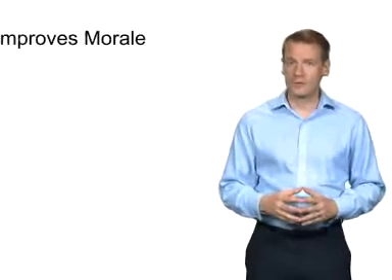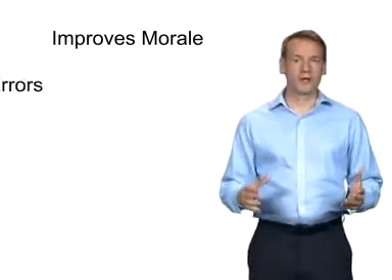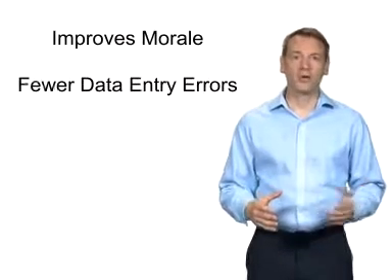If for no other reason than making applications available in a form that people actually want to use, the most obvious benefit to modernizing legacy applications is to boost productivity. Once users no longer have to struggle with character-based commands on a green screen interface, they can get a lot more done each day. That not only improves morale, it leads to fewer data entry errors, resulting in better data quality across the entire organization.